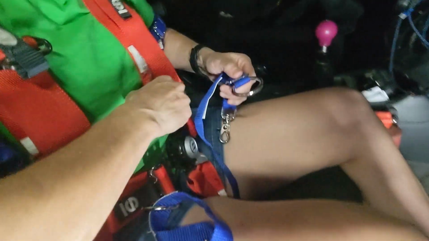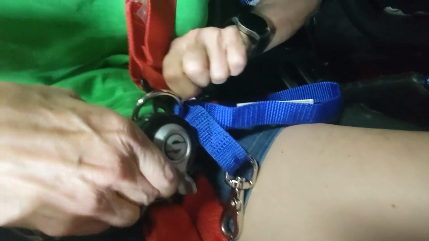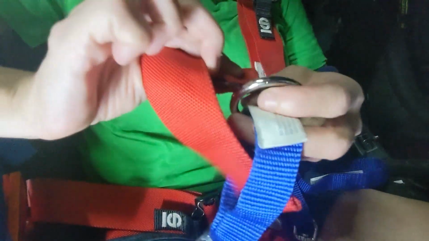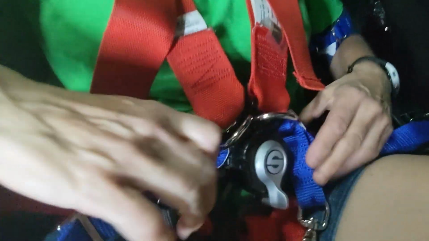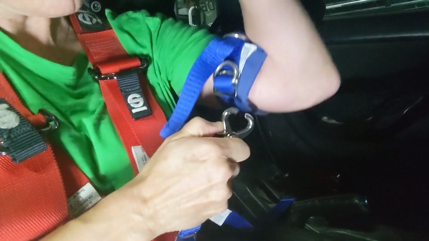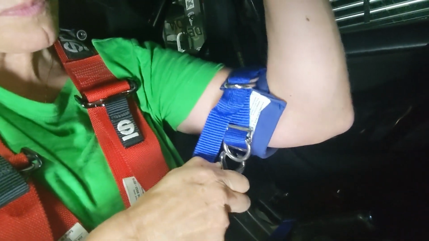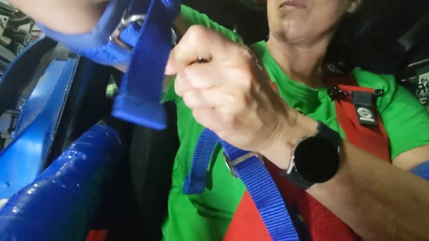Here we are going to start by putting first the tether into the shoulder belt and into the buckle. We're going to do the other one. There we go. And now we can secure our tethers to our arm restraint. There we go. And we have our arm restraint in place.